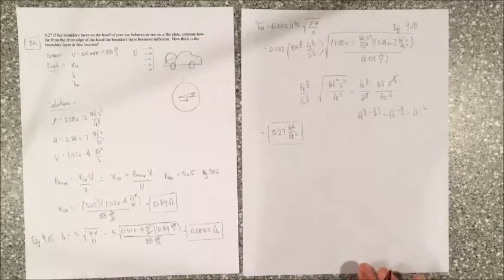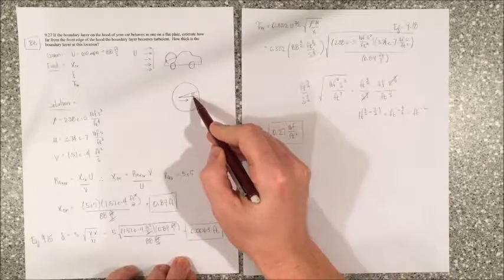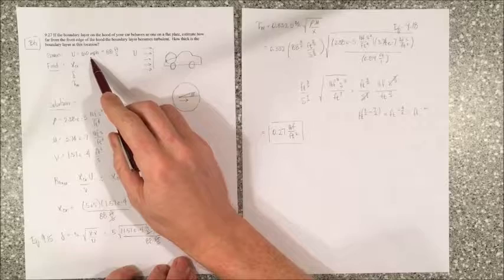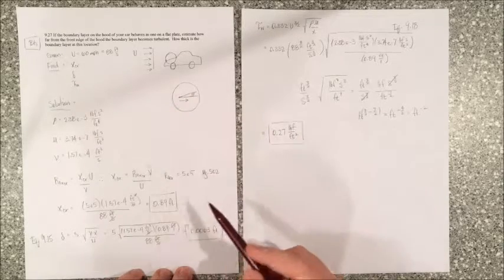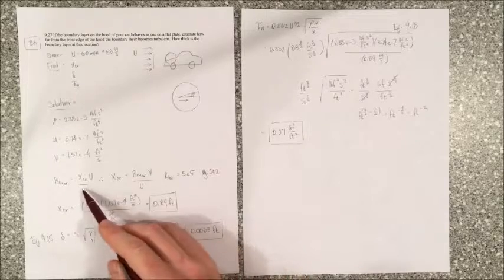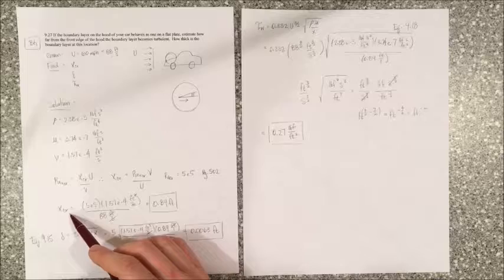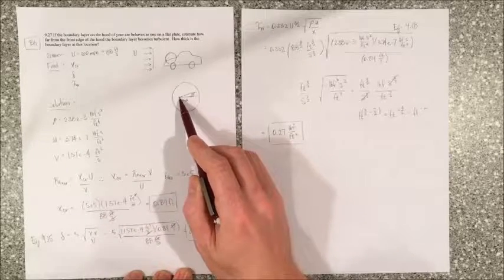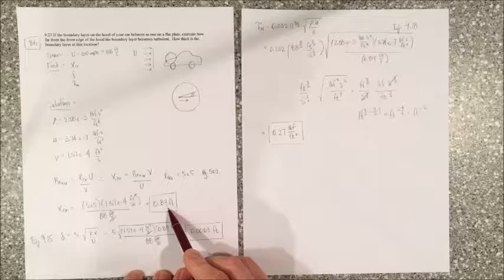So to recap, we've got a flat plate with flow at 60 miles an hour, or 88 feet per second. We use the definition of the critical Reynolds number to calculate the distance at which the flow goes from laminar, where it starts, to turbulent is just a little less than a foot, which means that the majority of the flow over the hood is turbulent.